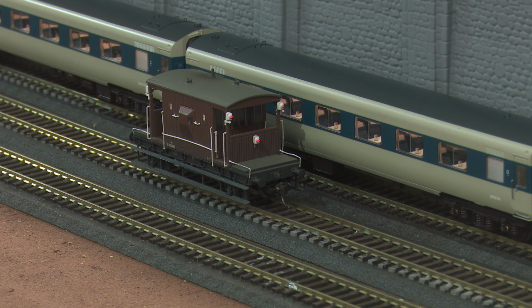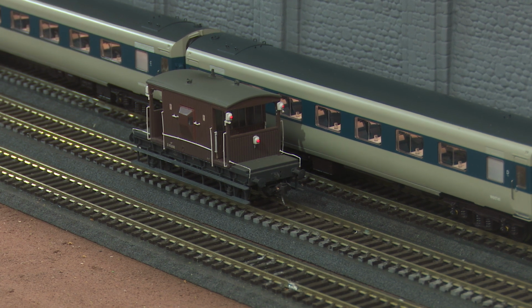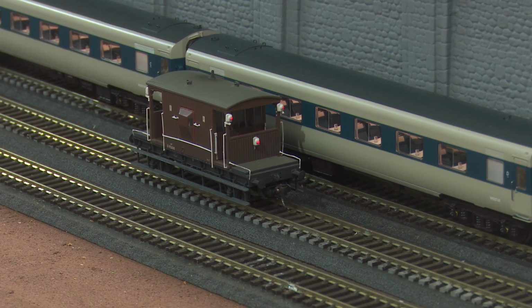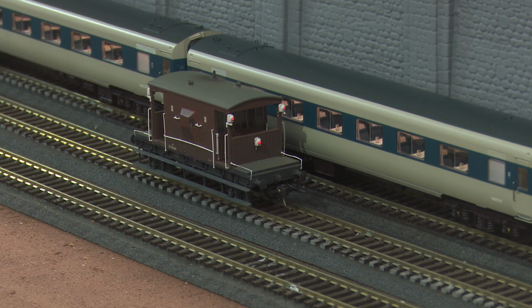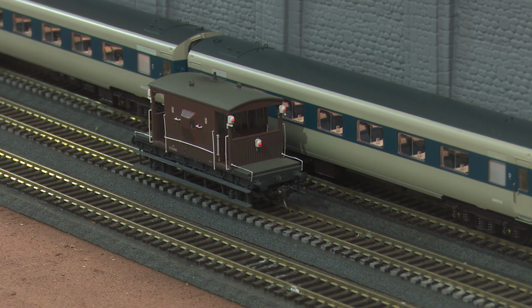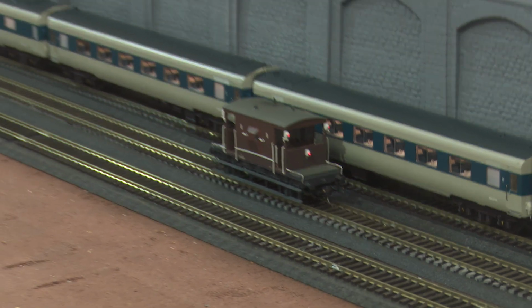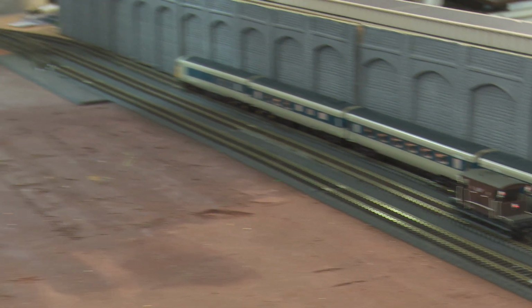But block detection also brings safety features. So I've put this 21-ton guards van on the normal track which the warship goes to, but because she has lights, she must draw current, and therefore Train Controller will know that we've had a breakaway of a freight train and will have that as an occupied track.